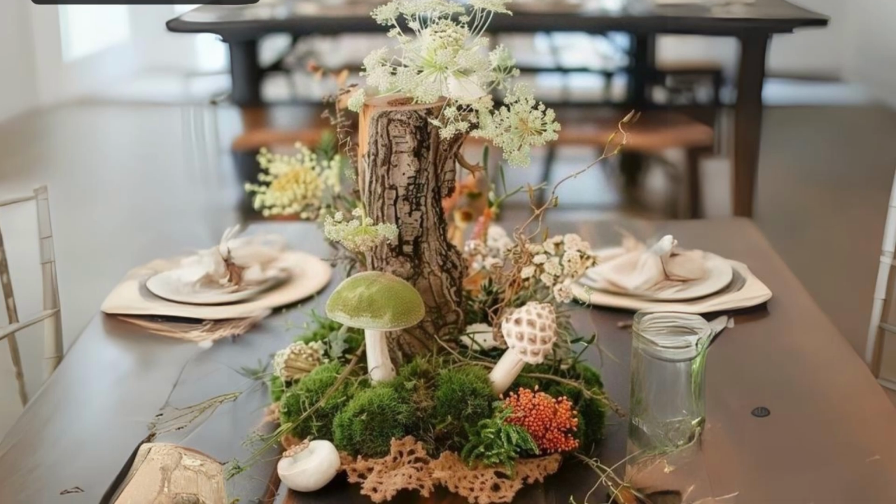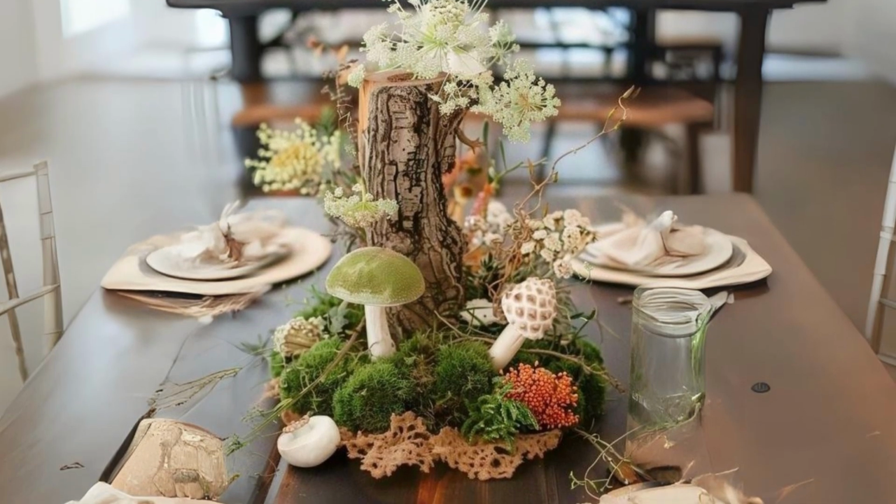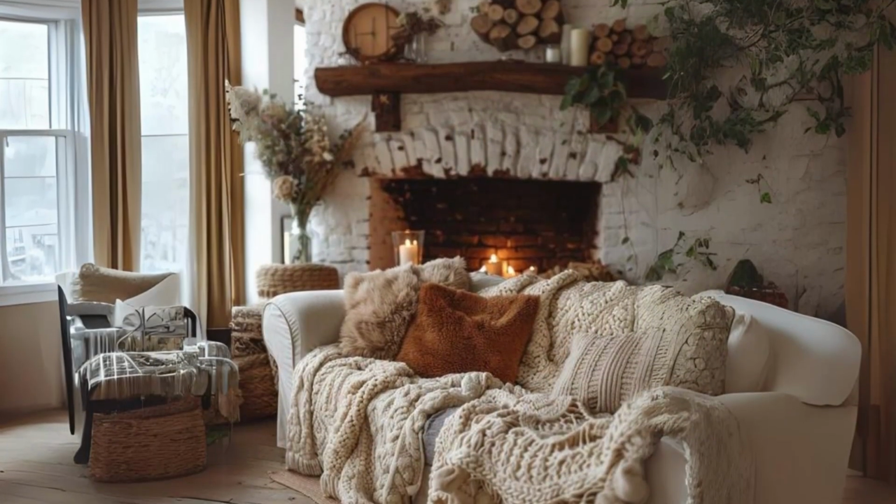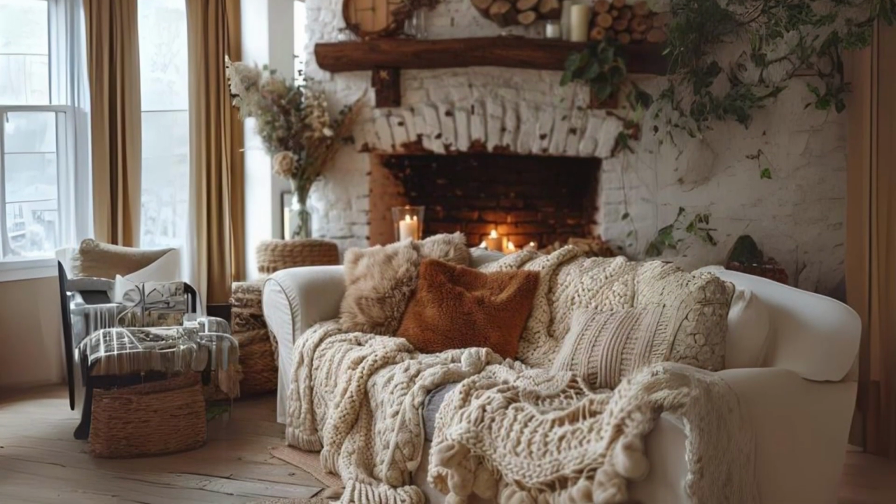Welcome to the Woodland Forest theme, where we bring the beauty of nature into your home this fall. If you love the tranquility and earthy feel of the outdoors, this theme is perfect for you.